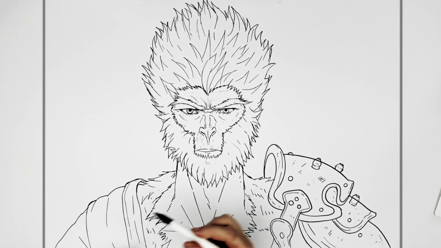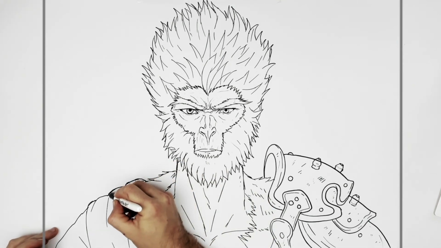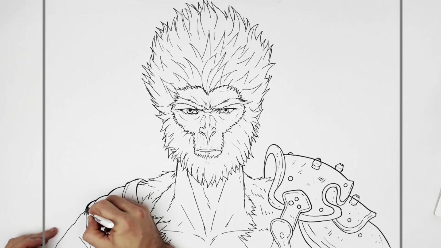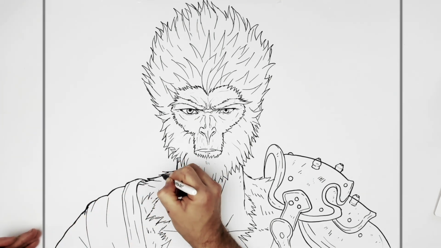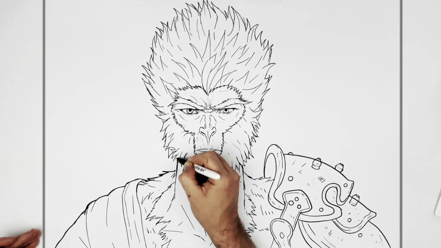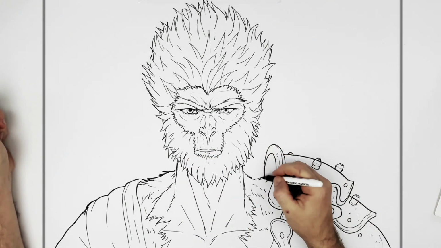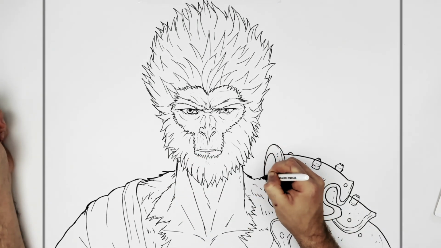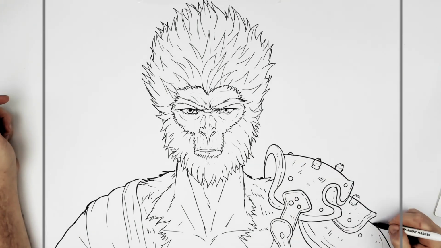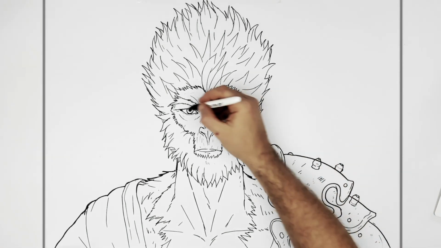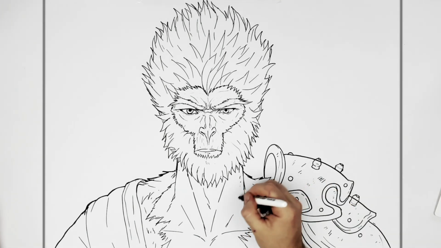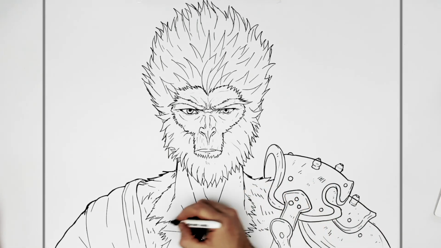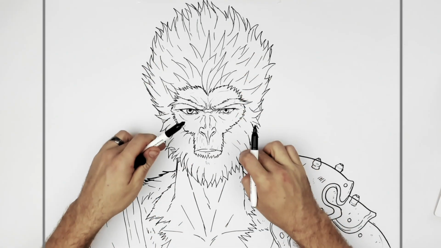Okay. Just tidying up some of these now. Not bad, I think it looks like him. So that's all hair and stuff in there. Be the same color as this.